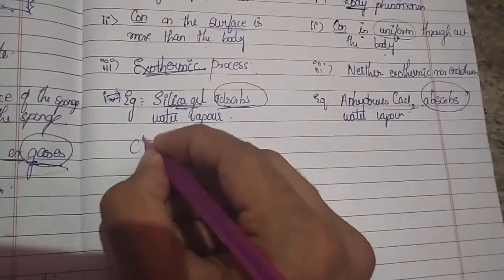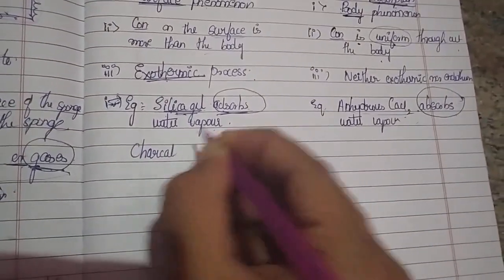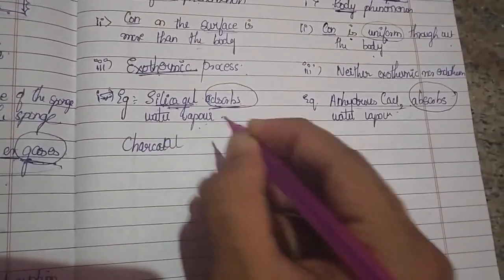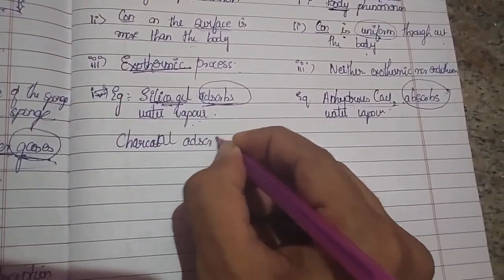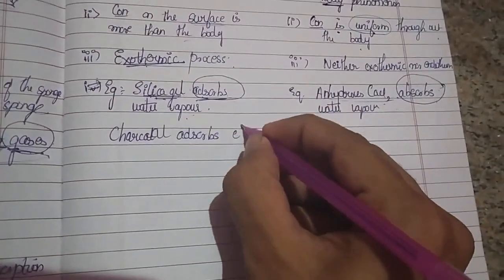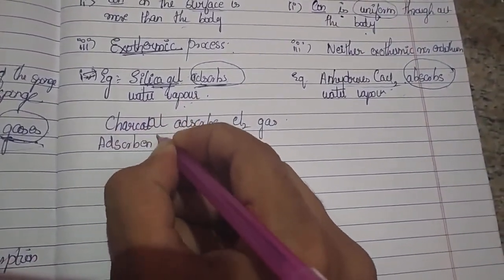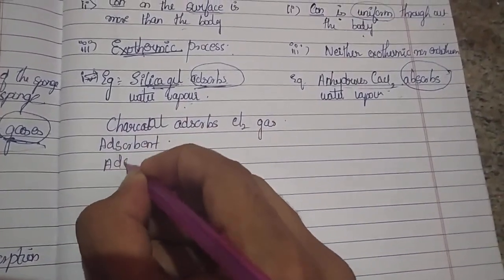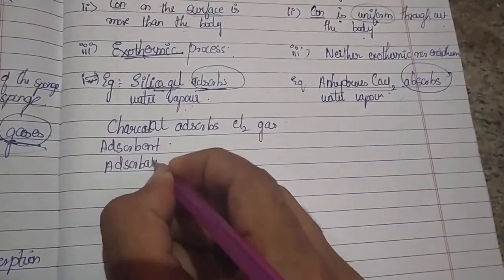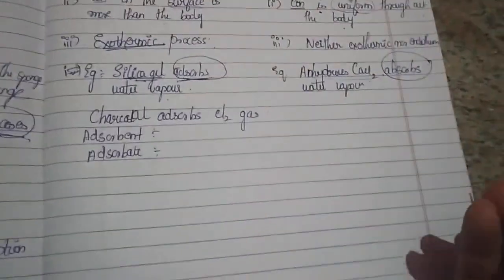Let me ask you a question. If charcoal, C-O-A-L, charcoal adsorbs chlorine gas, now can you please tell me which will be your adsorbent and which will be your adsorbate? Three seconds for you.